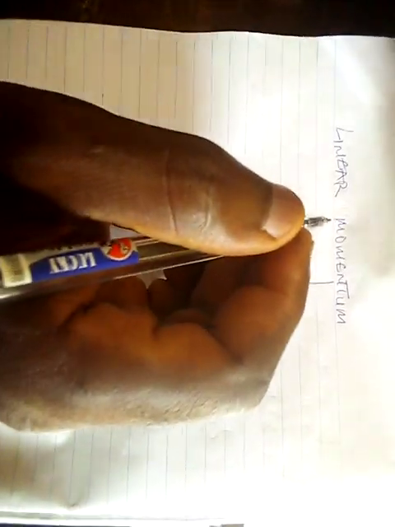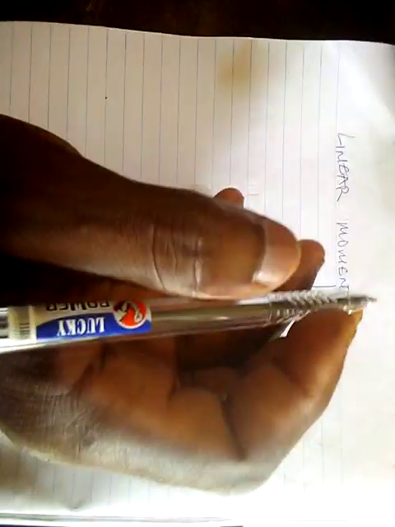We have been looking at the series on the topic of linear momentum, and last week we were able to look at what momentum is, and then we also deduced some formulas from momentum, and then we took an example.